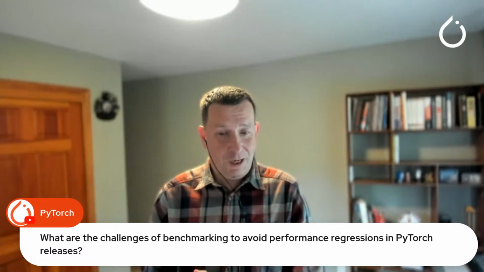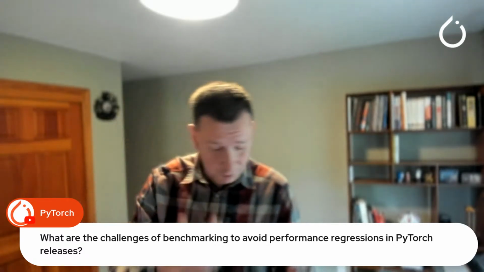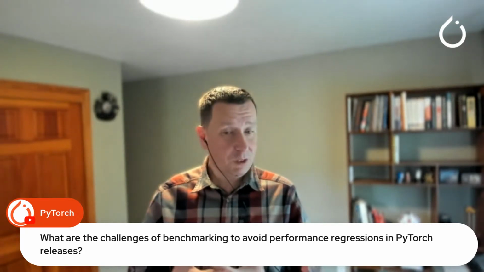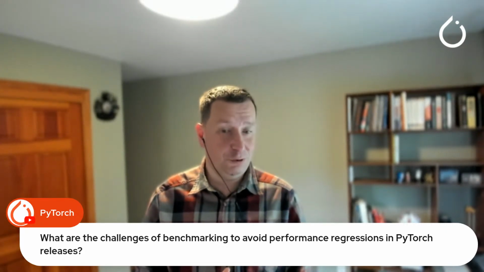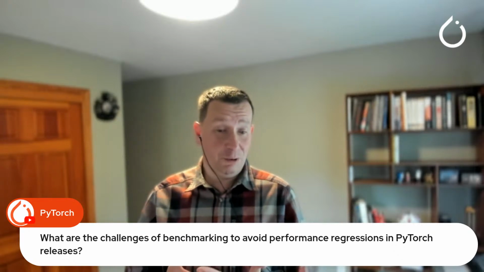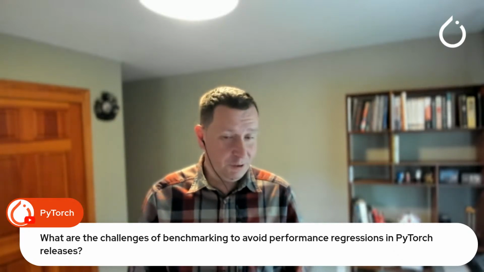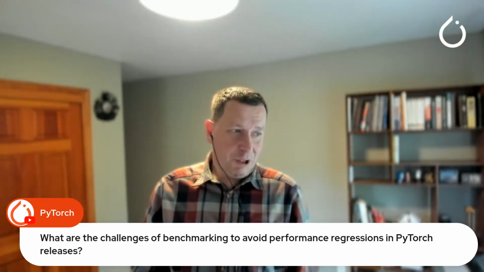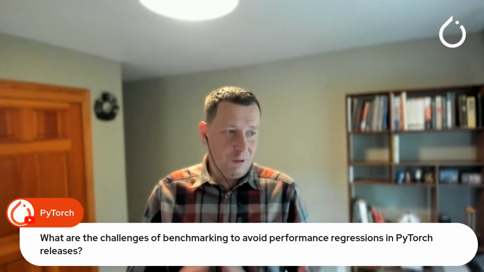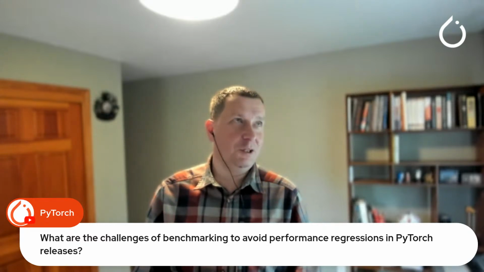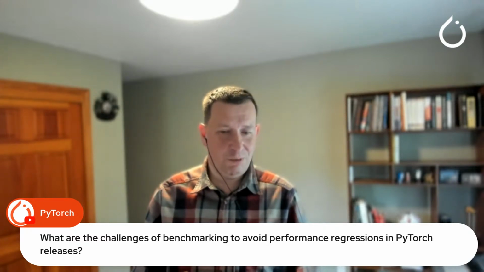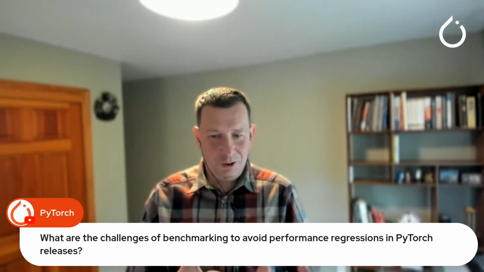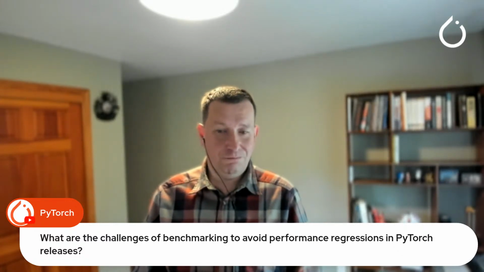Also data types and avoiding performance regressions. Yes, that's also a good point. So we do run nightly benchmarks. If you go to hud.pytorch.org and go to the benchmark section, you will be able to see all the benchmark results. But the challenge is that we run it nightly, and as I mentioned, from 2.5 to 2.6 there were around 4,000 commits. So in a day we get roughly 100 changes to PyTorch, but we run the benchmark once a day. So if there is a regression, the challenge is to identify which particular commit caused it.